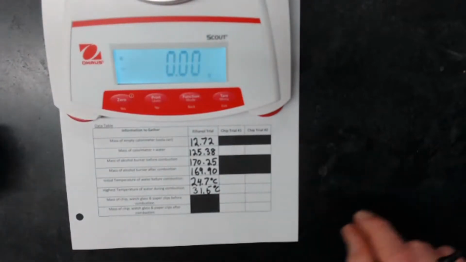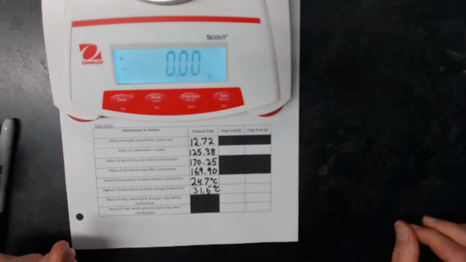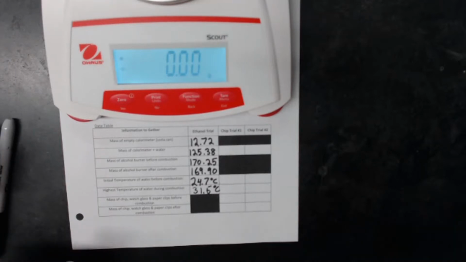And now we got to switch over to a chip trial. We'll see if I can get 2 done. We may have to just base your information on 1 because I have a little second grader I need to go pick up after school.